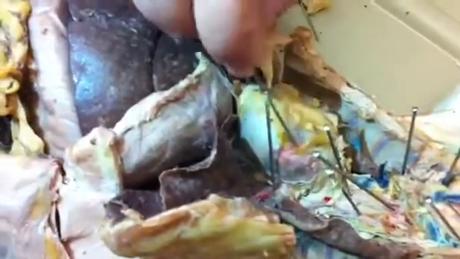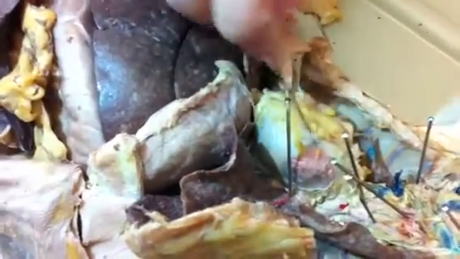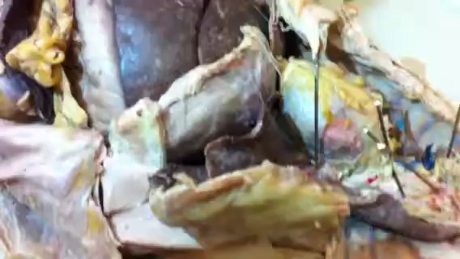These are lungs. So that blood vessel right there is the pulmonary vein. Pulmonary veins coming back from the lungs, going to the left atria, into the left ventricle.